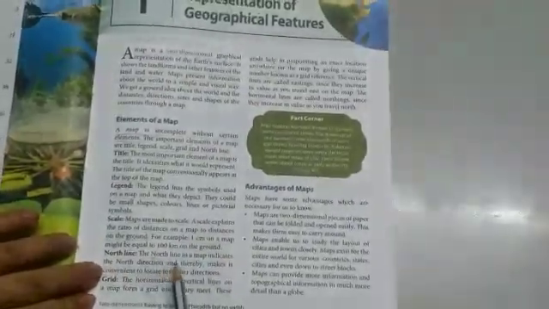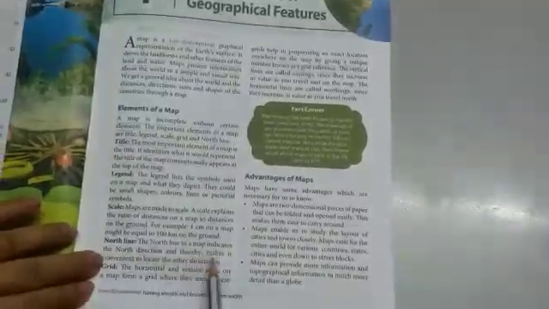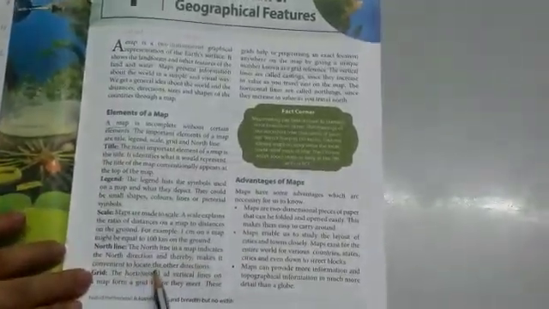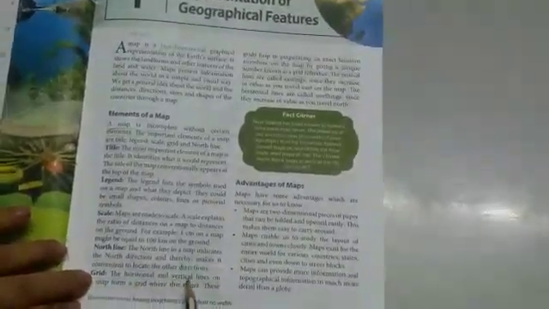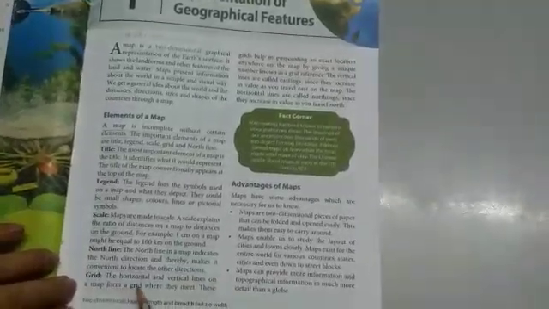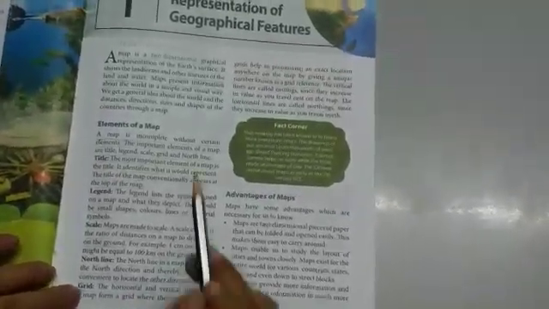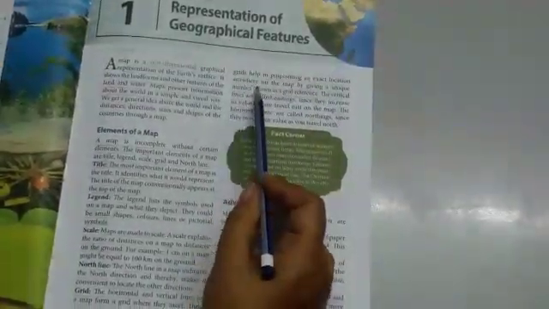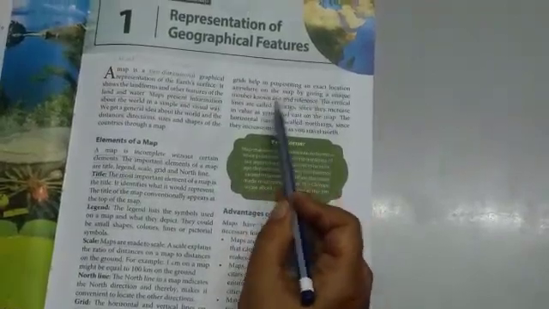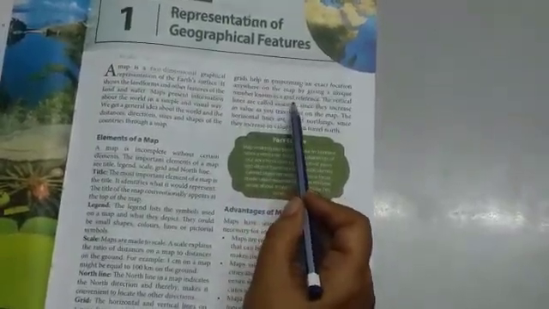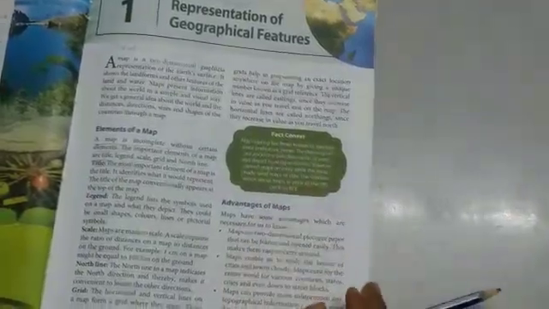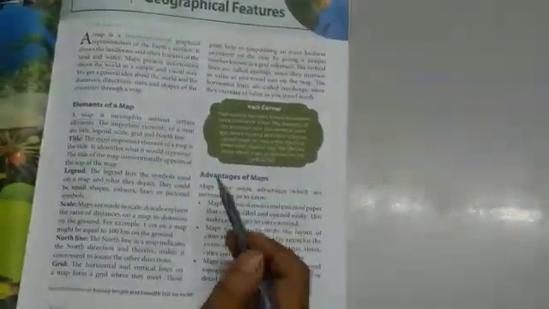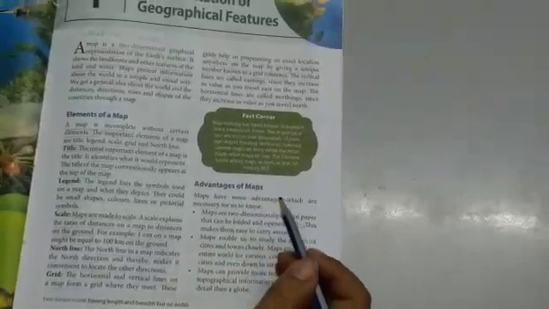North line. The north line in a map indicates the north direction and thereby makes it convenient to locate the other directions. Grid. The horizontal and vertical lines on a map form a grid where they meet. These grids help in pinpointing an exact location anywhere on the map by giving a unique number known as the grid reference.